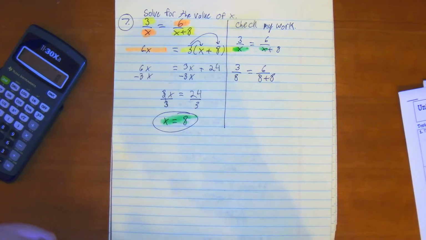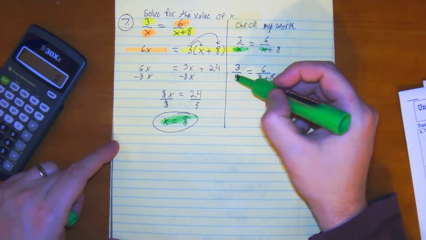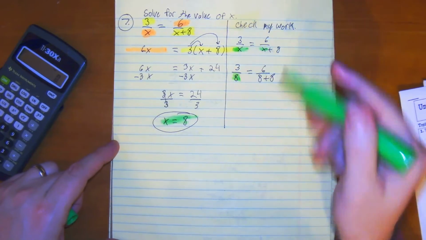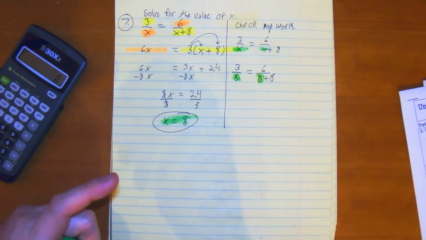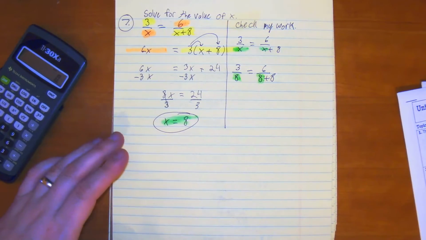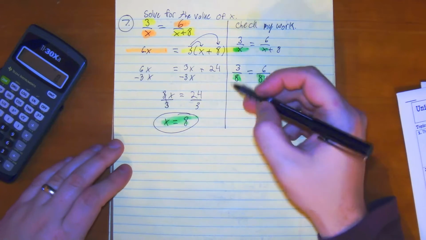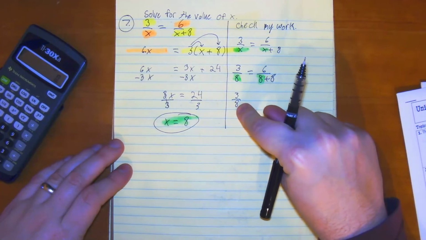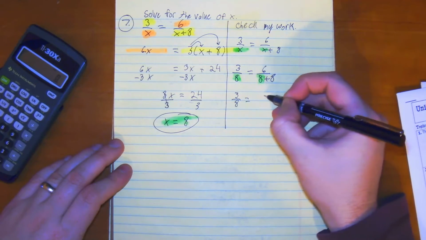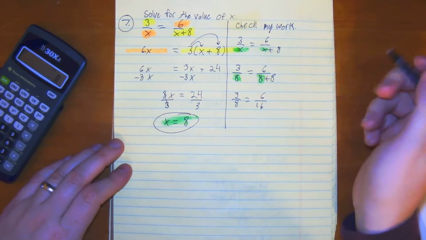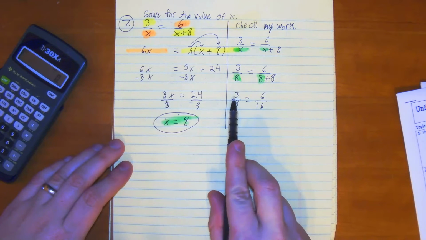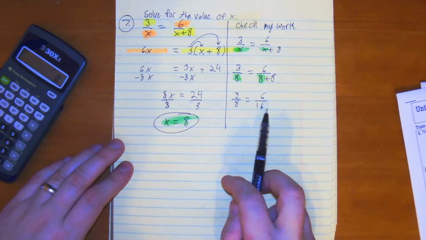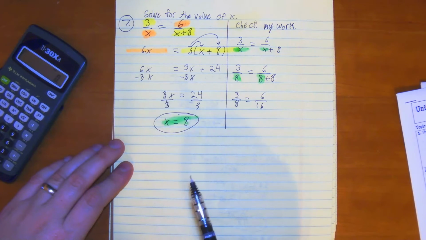Just to make sure I plugged it in right, I'm going to highlight the same things. Yep, that looks like an 8. Yep, that looks like an 8. We're good to go. So 3 is prime, 8 is not. But I know that 3 doesn't go in 8 anymore. And then we have 6 over 16. Again, we have 3 is not equal to 6, 8 is not equal to 16.